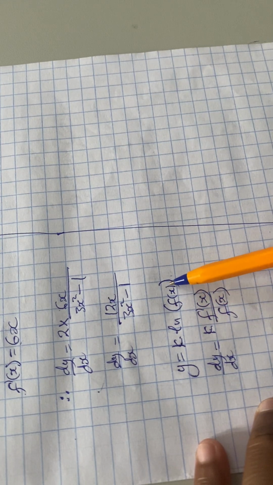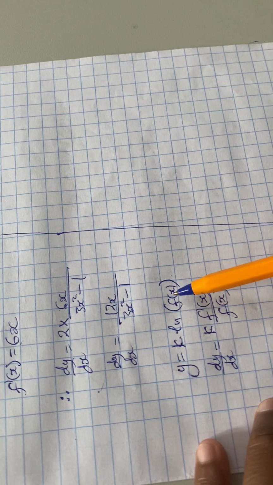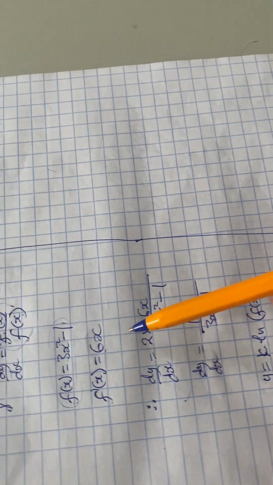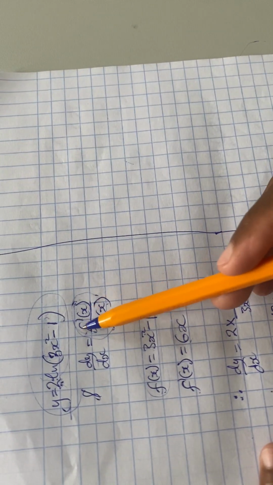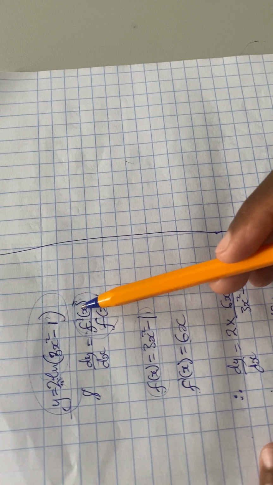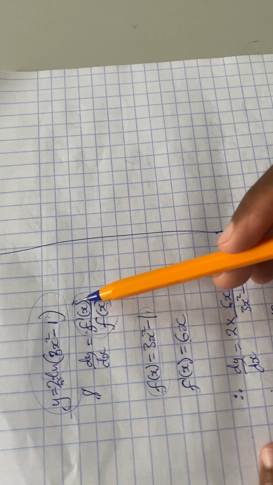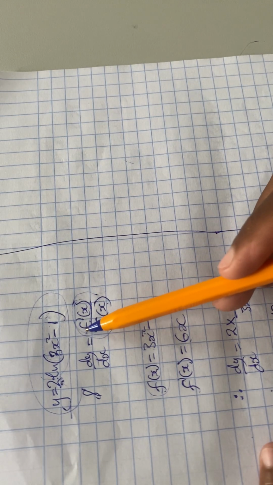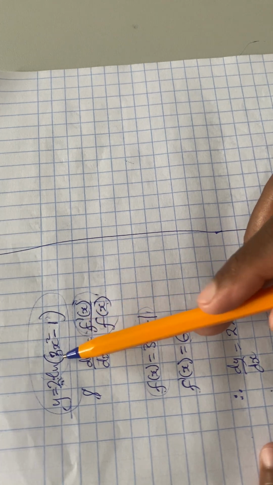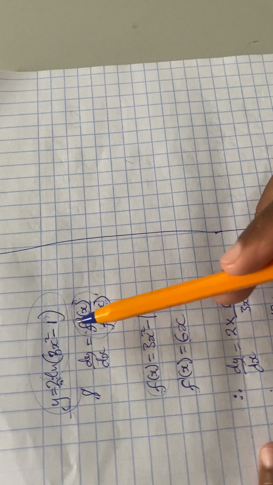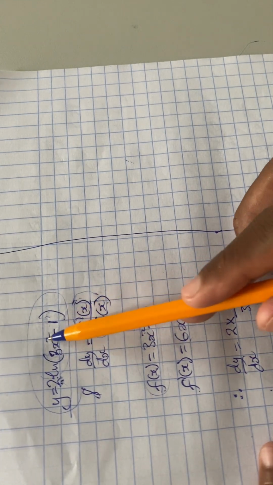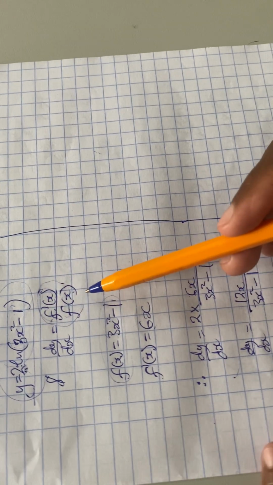Once we find f of x, the content inside, we find its first derivative, f dash x, and divide the first derivative of what is inside the logarithmic function by the content of what is inside the logarithmic function.